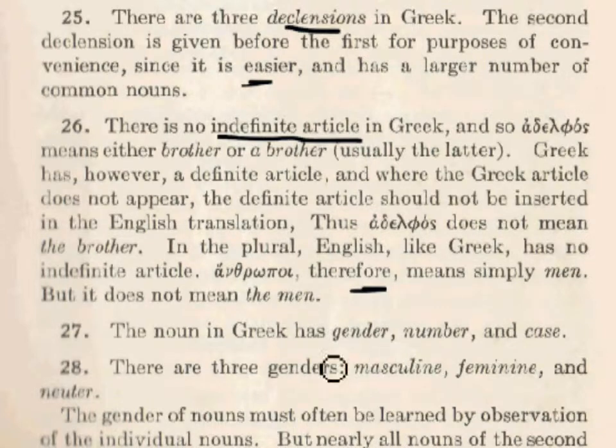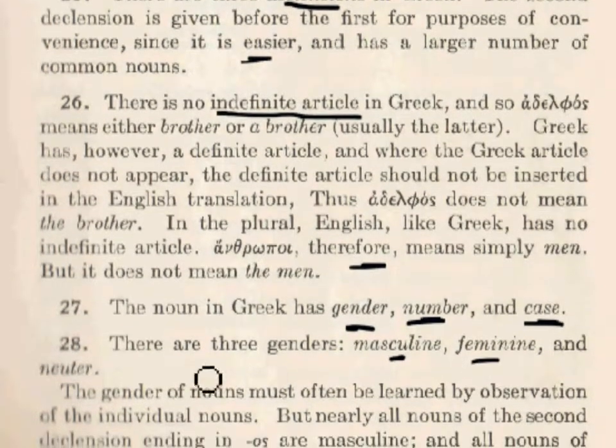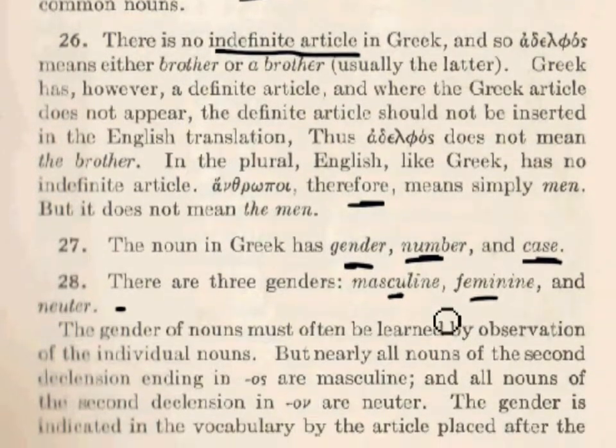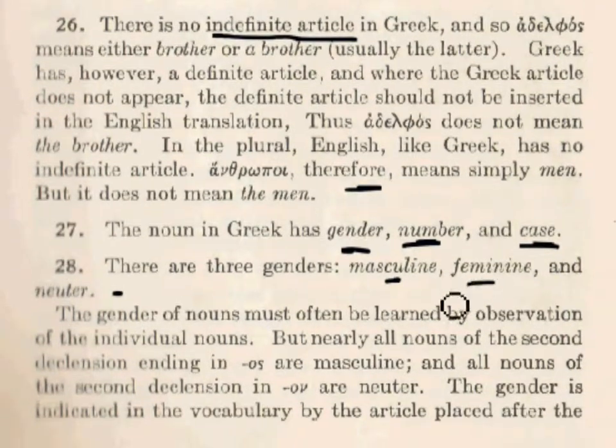The noun in Greek, as you know, has gender, number, and case. We know what the case is. That's the spellings associated with the declension. The number has to do with whether it's singular or plural. The gender, masculine, feminine, or neuter. And he notes that here. Obviously, in English, we don't use the masculine and feminine so much. Most nouns are neuter, unless they're rather specifically tied with either the masculine or feminine sense.